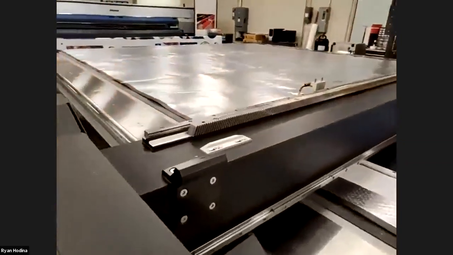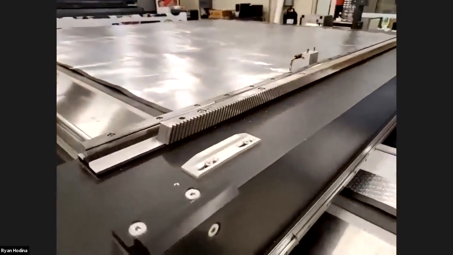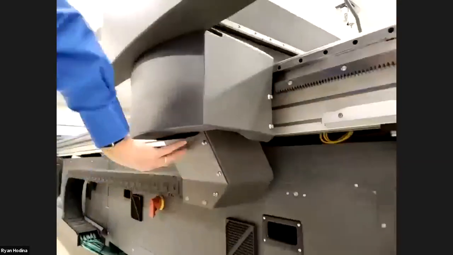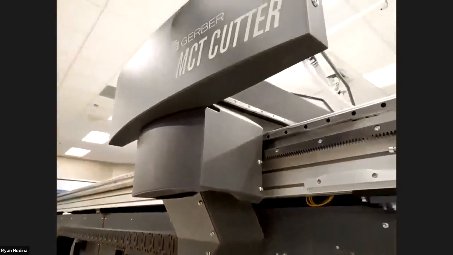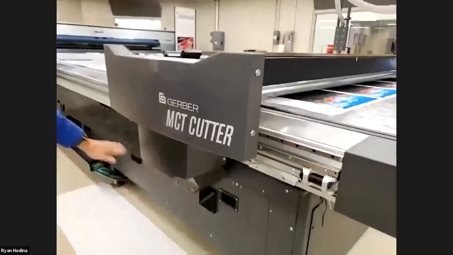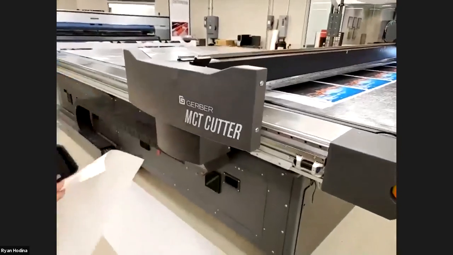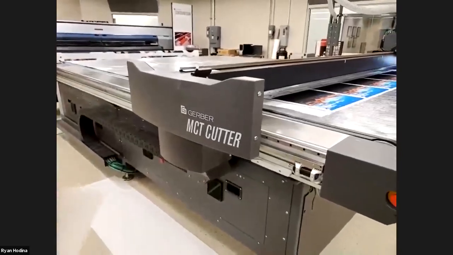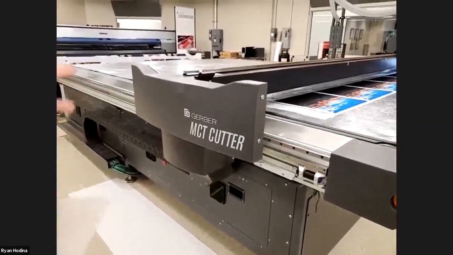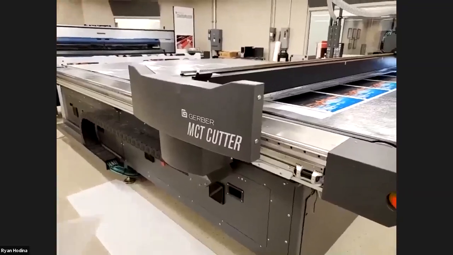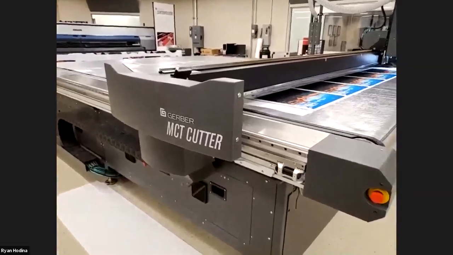One of the other items we use on the MCT cutter is we use dual motors. So we have a drive motor on this gantry and a drive motor on the other side as well. It's under this cover, but this is driven on both sides. Other systems use just one drive motor, and they'll have a slave on the other side, basically no motor. So a single motor is controlling the drive mechanism, where with MCT, we are using a dual motor system.